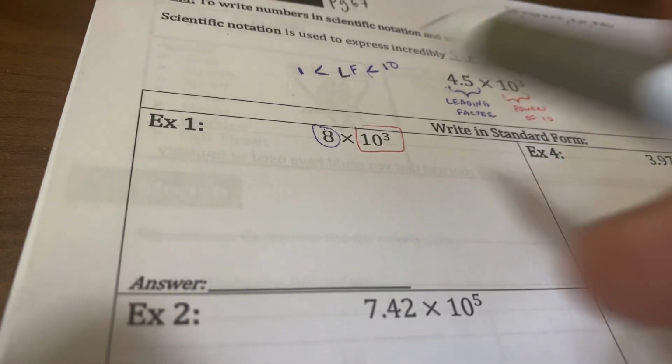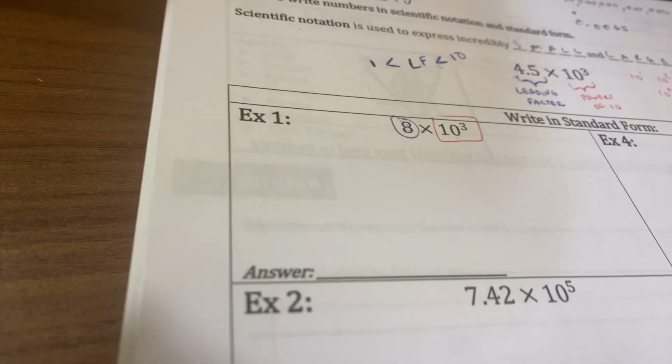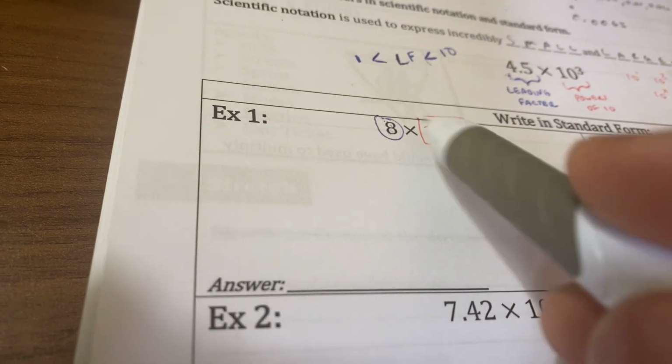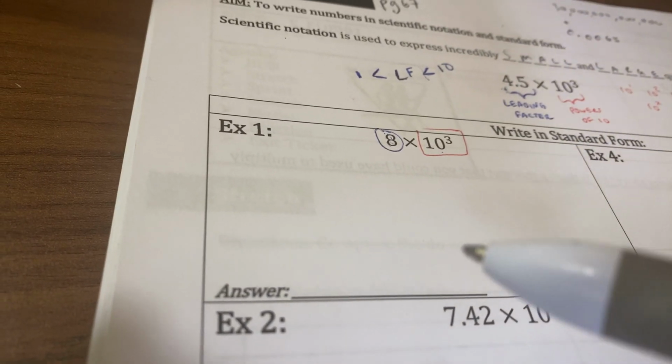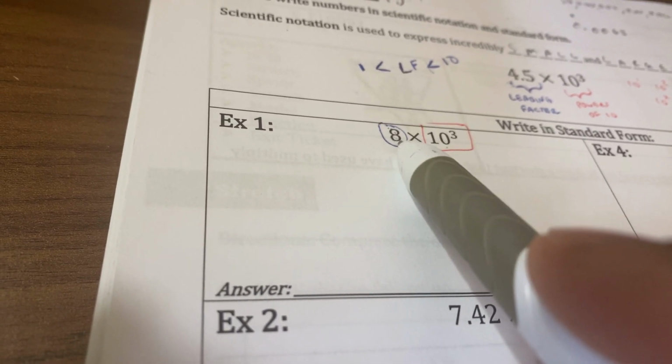All right, this is in scientific notation because our leading factor is in between 1 and 10, and we have a power of 10 here. Is this number going to get bigger or get smaller? Think about what we did on the previous page. That's right. This number is actually going to get bigger. This 8 is going to get bigger.